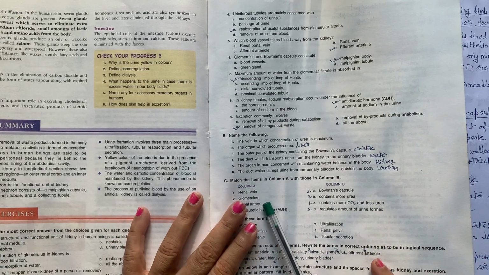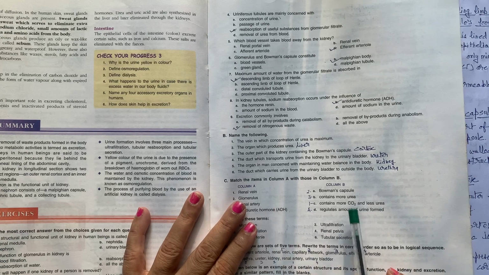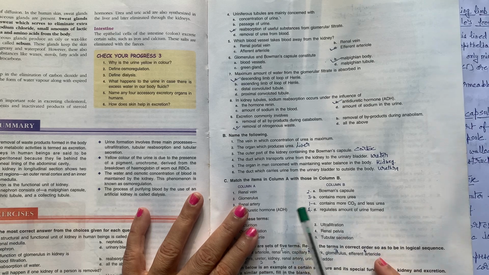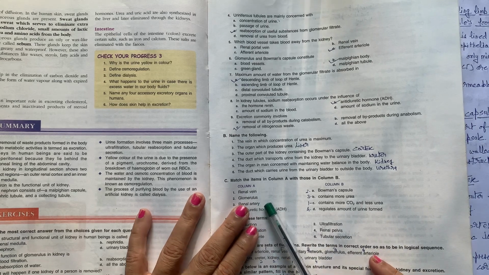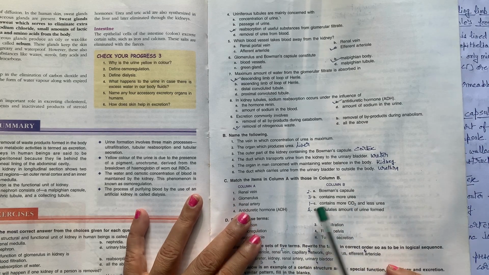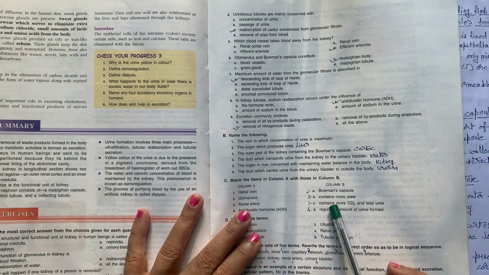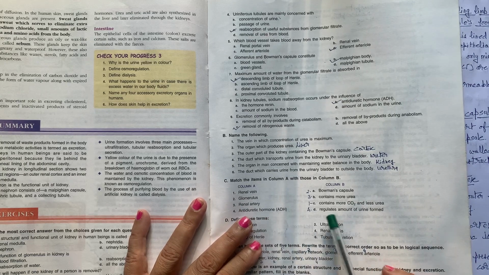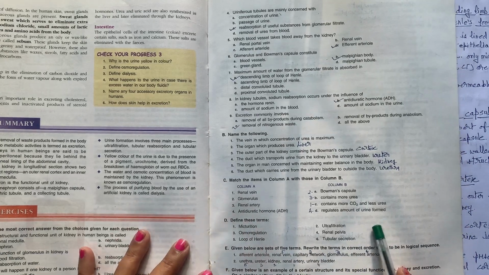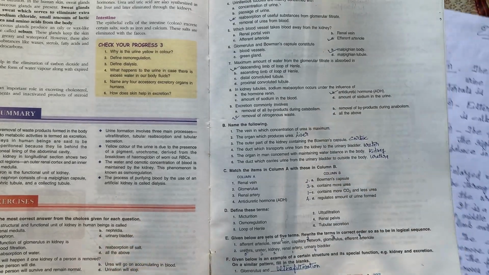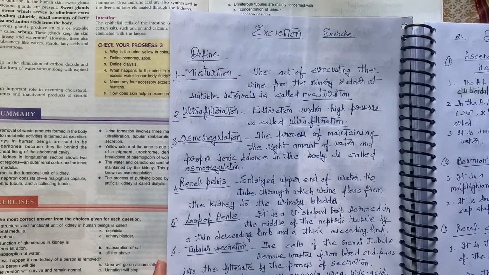Mention renal vein contains more carbon dioxide and less urea. Glomerulus, Bowman's capsule. Renal artery contains more urea. Antidiuretic hormone regulates the amount of urine formed. Now define the terms. You see it over here.